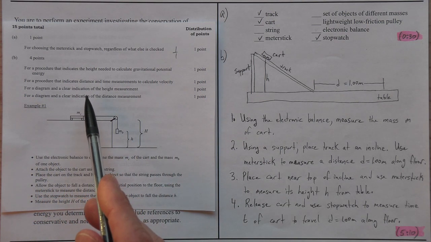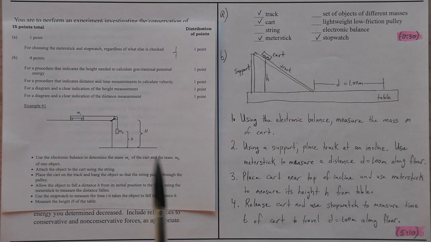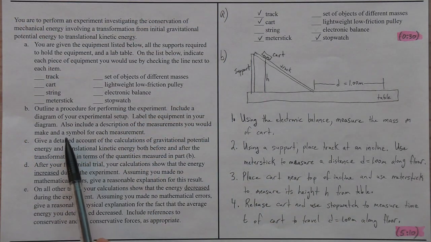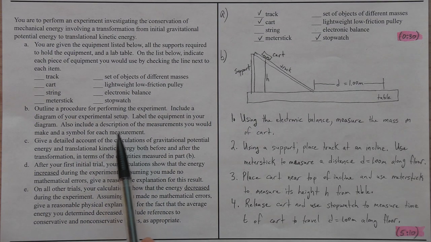And then for a diagram and a clear indication of the height measurement, see, they didn't say in the question that you had to include the height measurement.